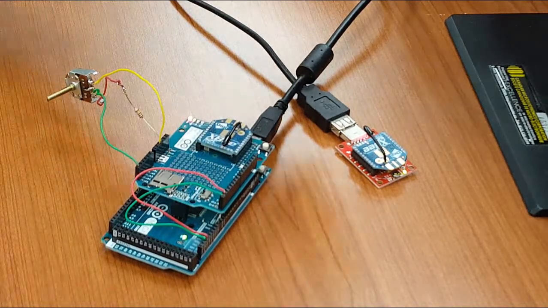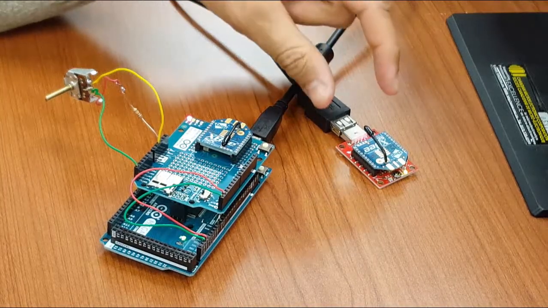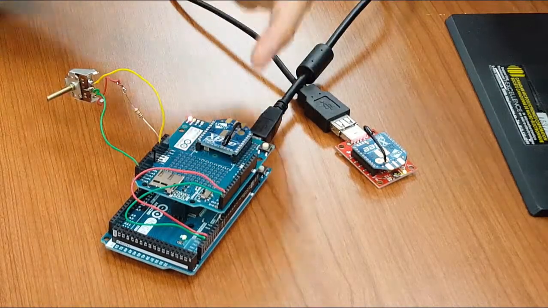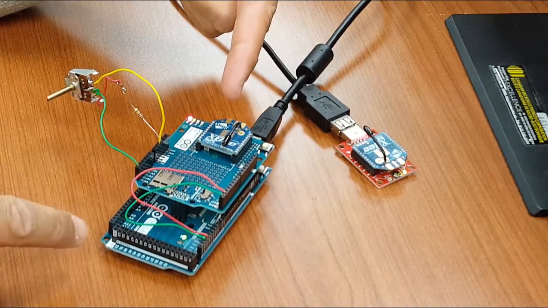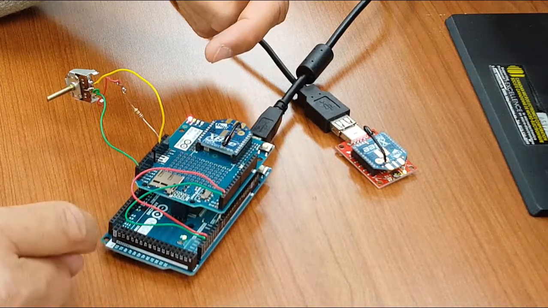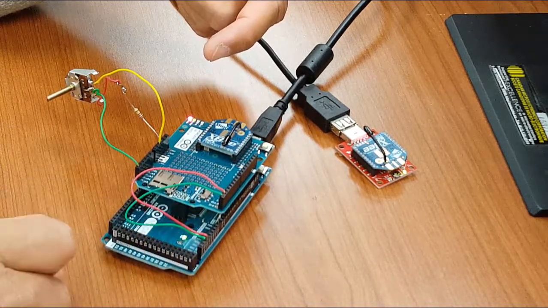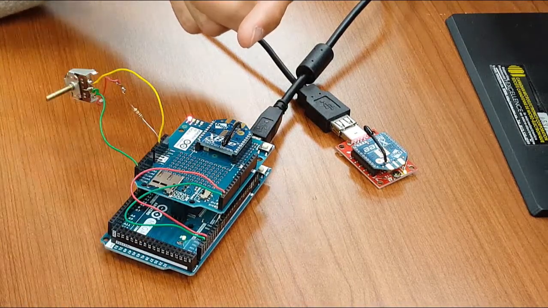And as you can see here, we have a Zigbee module connected to an explorer. So this is our coordinator. And we have another Zigbee module that works as a router, which is connected to an Arduino Mega 2560. We didn't use the Arduino Uno because it has only one serial port.